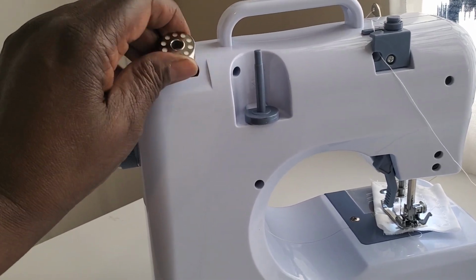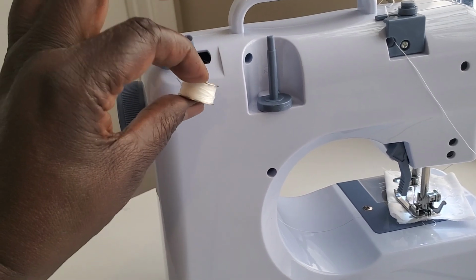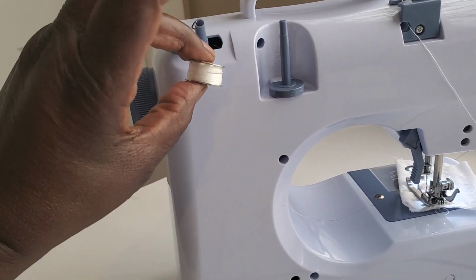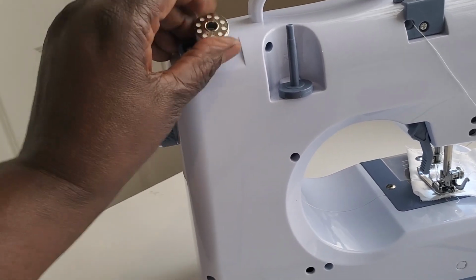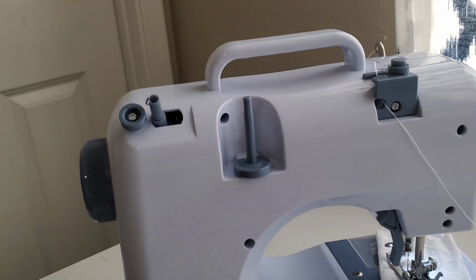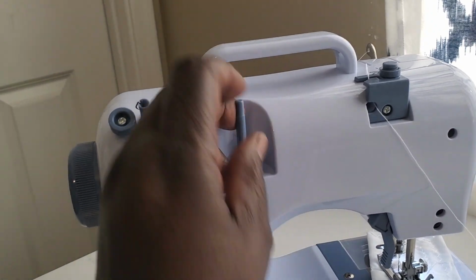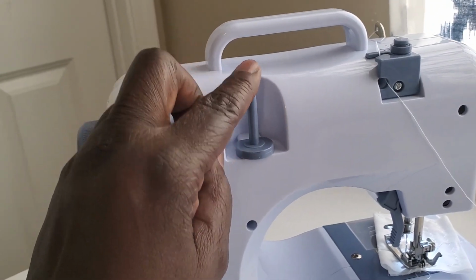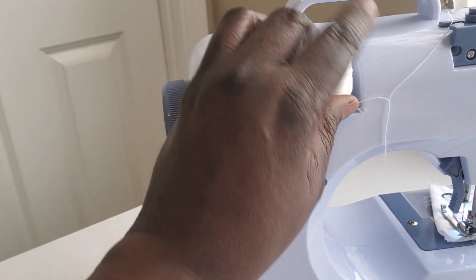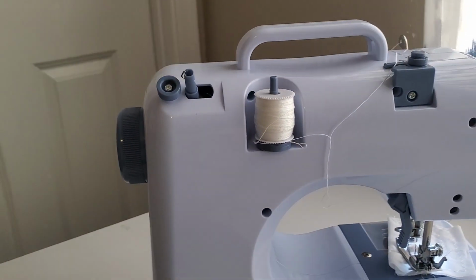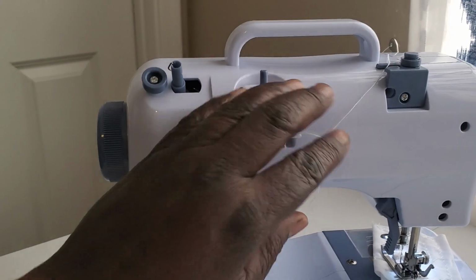When the thread is finished in the bobbin, you wind using the bobbin winder. You place the bobbin here. Then we have the spool pin. The spool pin is used for placing the thread when you want to stitch.